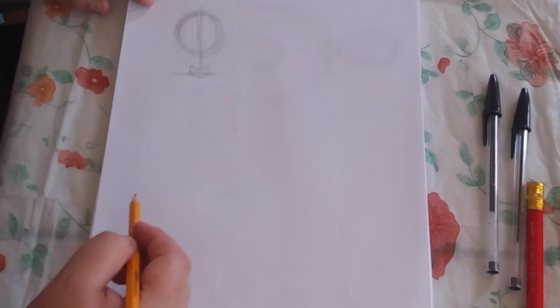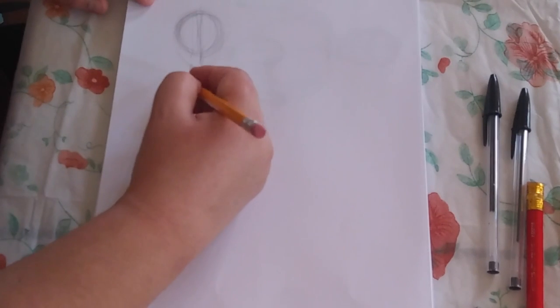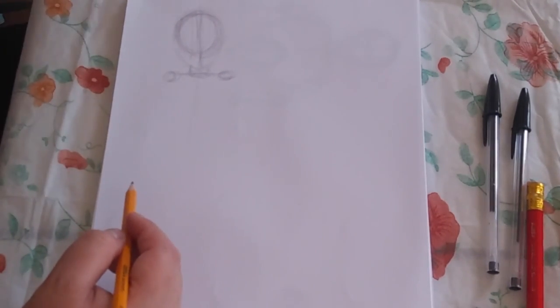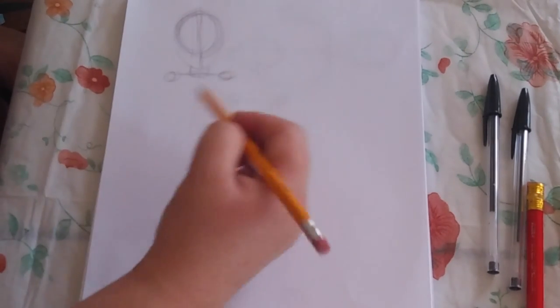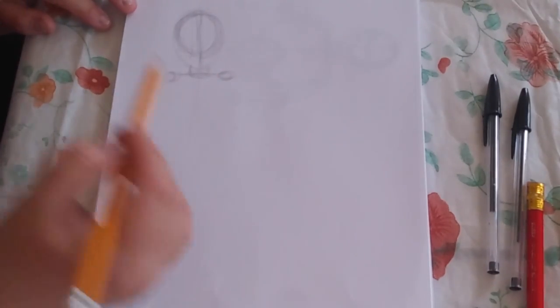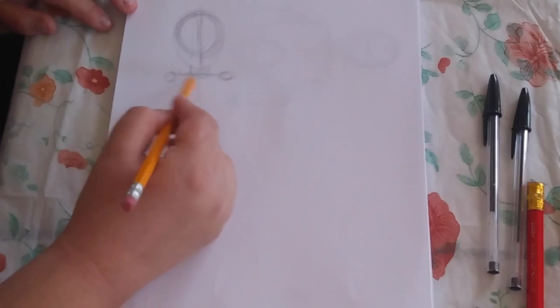I'm going to see how I'm going to work in the arms, so I'm going to create 2 joints here. This character is going to be medium short, but because this is a small paper, we're going to work on just the basic anatomy.